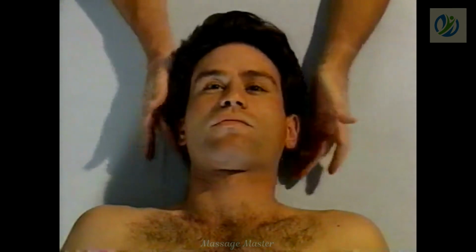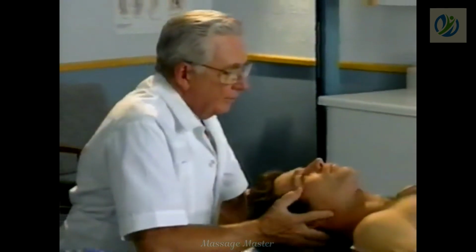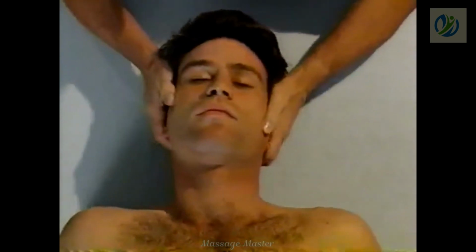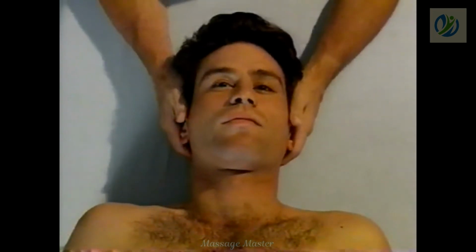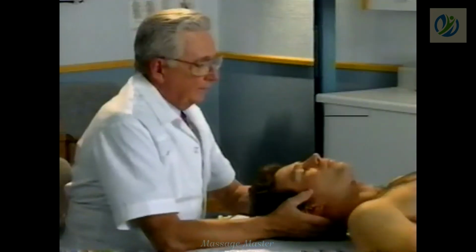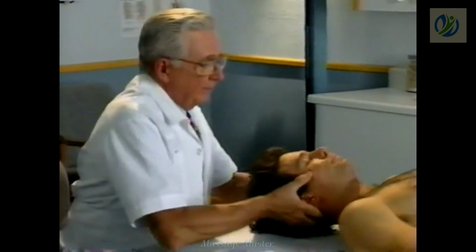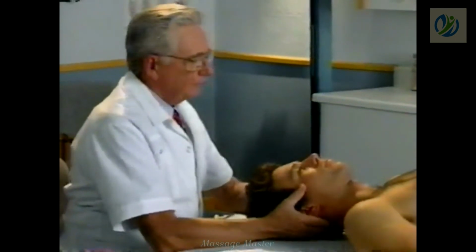3 to 5 efforts again, 3 to 5 second contractions. Go back, reevaluate. Translation, left, right, left, right, left, right. Had we identified any restriction in flexion, we would have to modify our technique to deal with a flexion restriction.